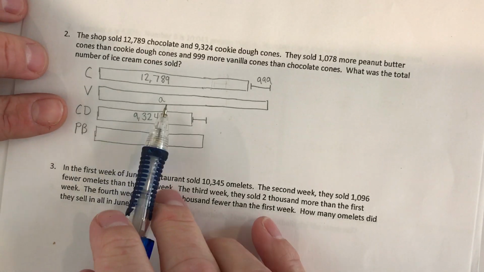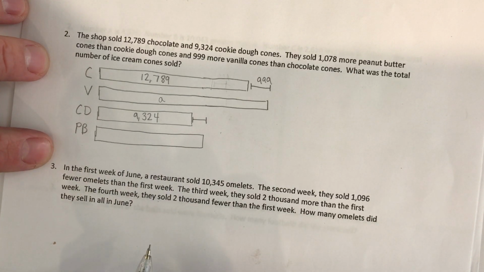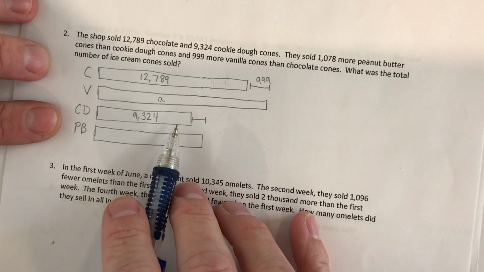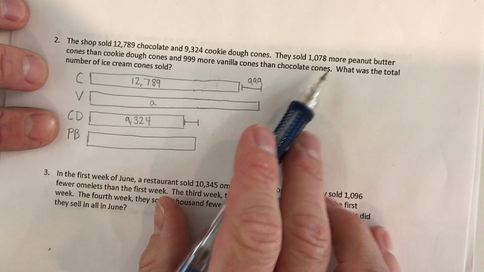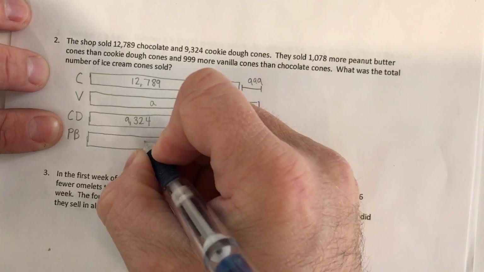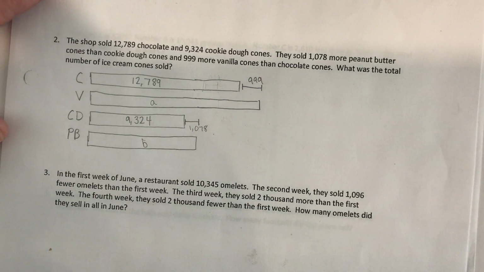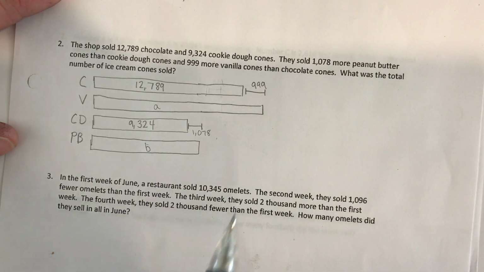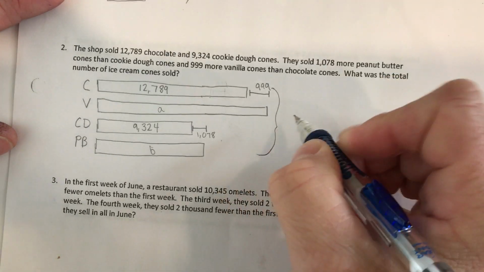So our first one is going to be vanilla, followed by chocolate, followed by peanut butter, followed by cookie dough. So we have to fill in our number over here. They sold 1,078 more peanut butter than cookie dough. Okay, so there's our tape diagram. We're all set up. No, we're not all set up, Mr. B, because we have to do our teacher bracket at the very end.